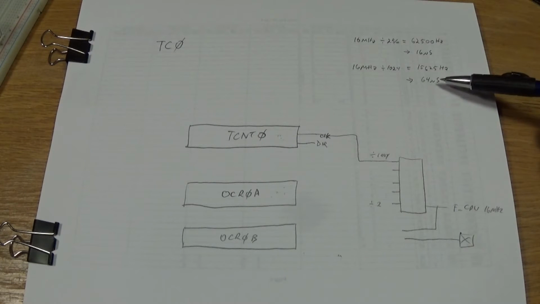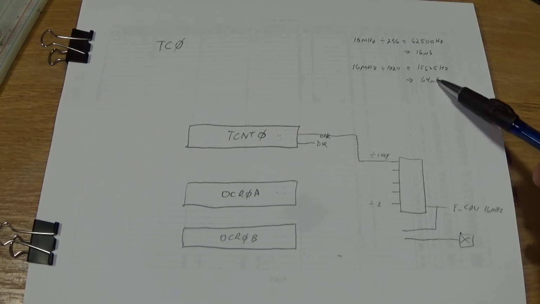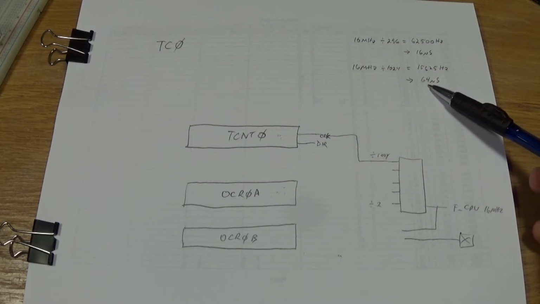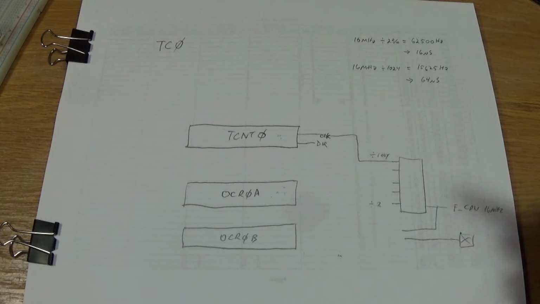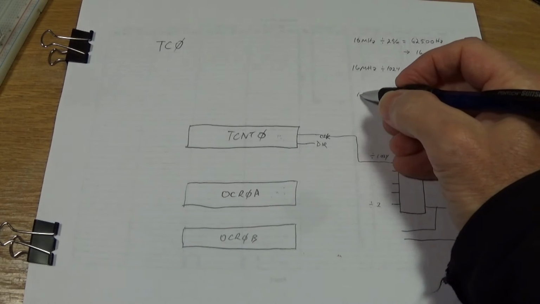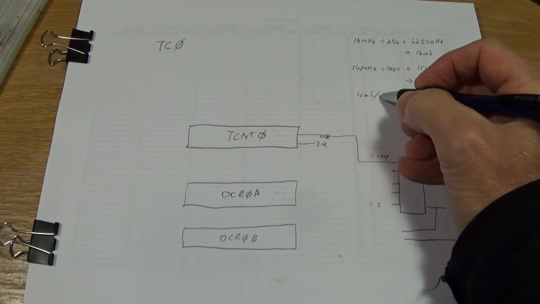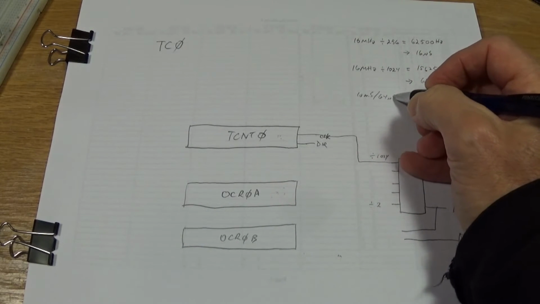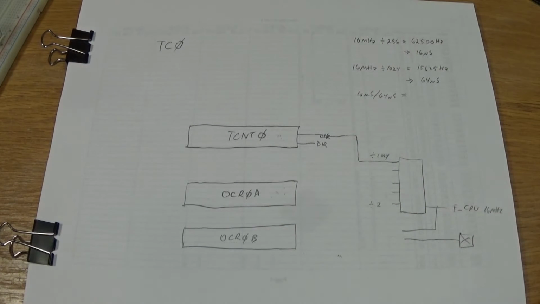Now with 64 microseconds between each pulse here, how many 64 microsecond pulses do I need to get 10 milliseconds? And so what I do is to simply take 10 milliseconds and divide it by 64 microseconds. So 10 milliseconds divided by 64 microseconds gives me a number. And I'll just quickly punch it into my calculator here.